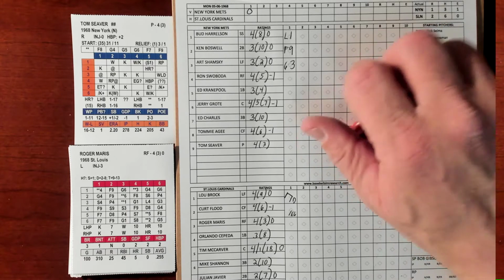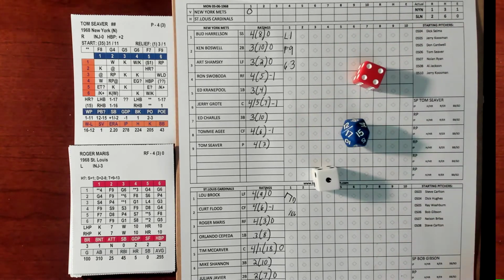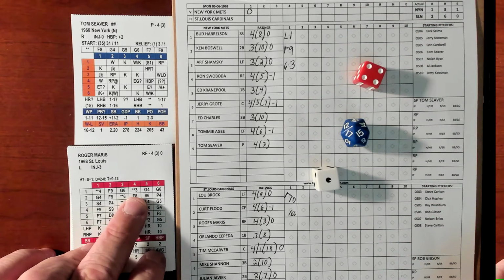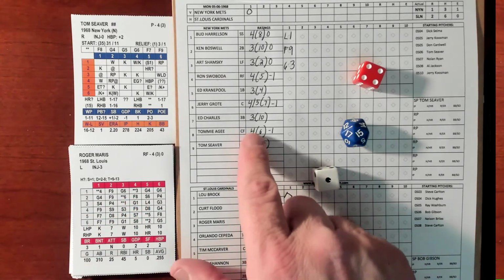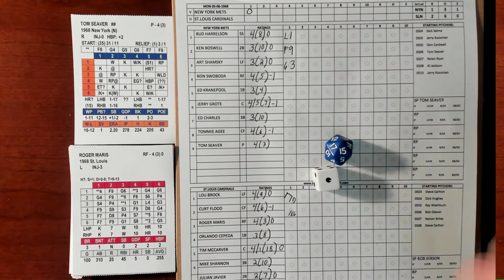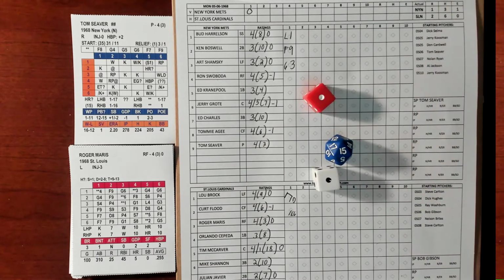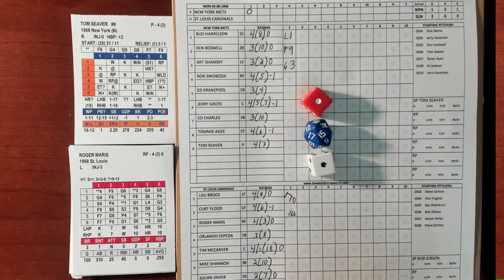6-1, range play. 4-1, double asterisk 3, G5, so it's a range play for the third baseman. Ed Charles is a 3, so 3 and under, he makes the play. 1, he makes the play. So I'm assuming it's early in the game, so infield is normal.